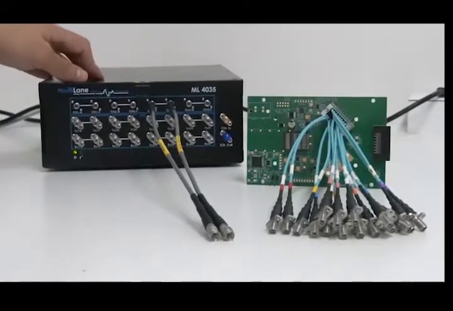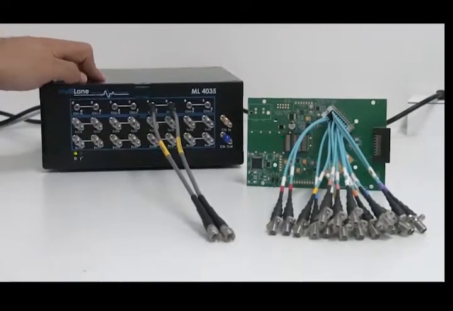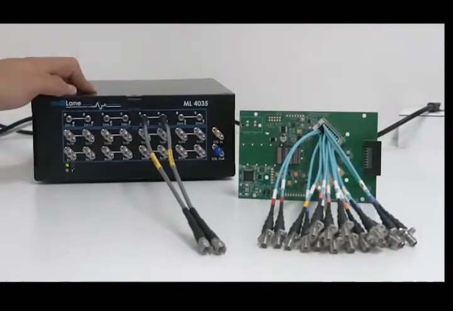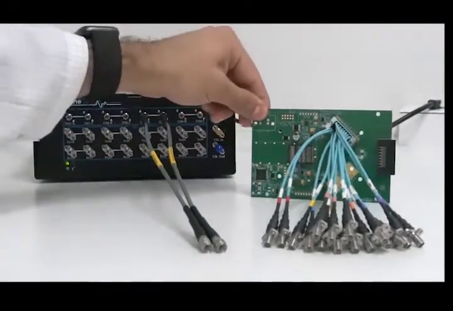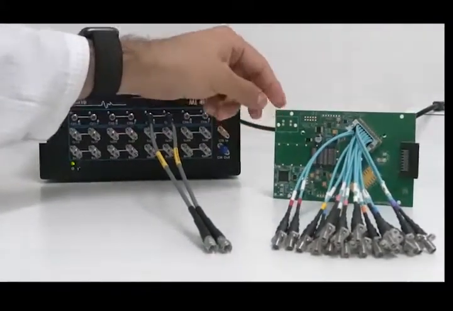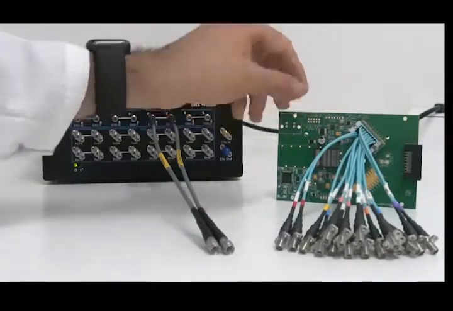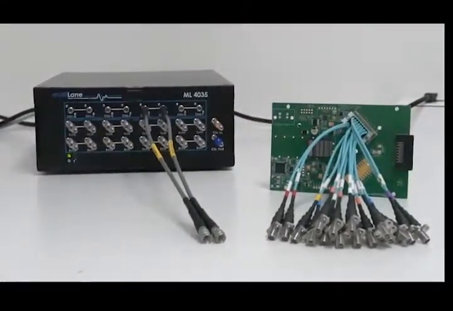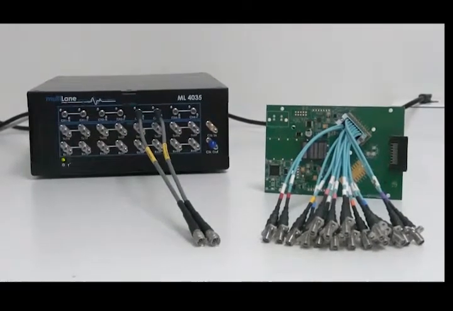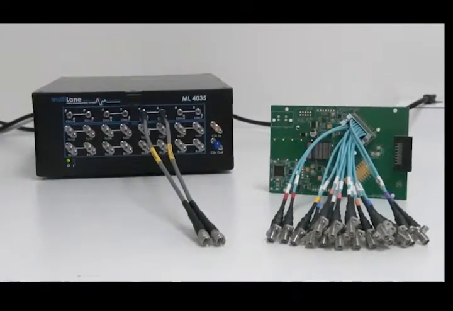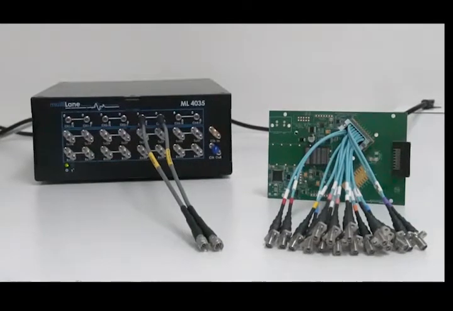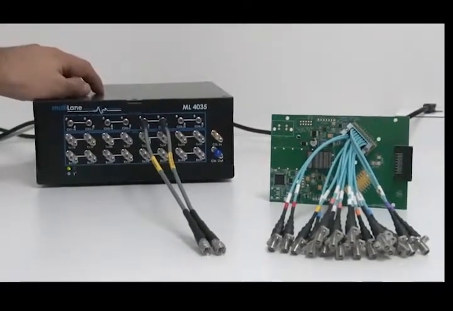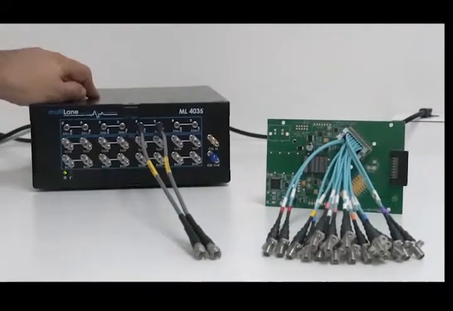So here we have our 4-channel ML4035 TDR. And we're going to utilize this equipment today to validate the impedance mismatch on this PCB board that we've recently received from a fabrication house. We have 2 channels that have an impedance mismatch of 20 ohm that is causing a signal integrity issue with regards to our application. And using the 32 gigahertz bandwidth of our TDR, we will utilize this tool with our software to check this mismatch.